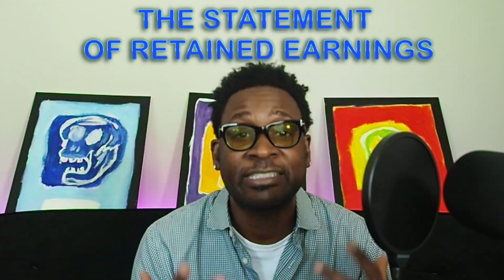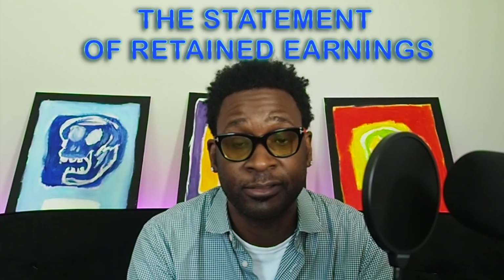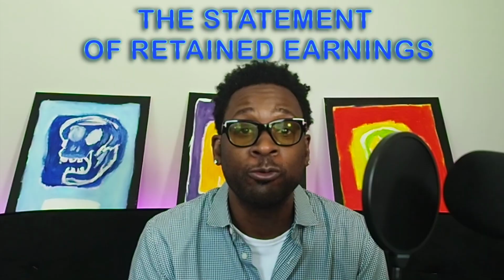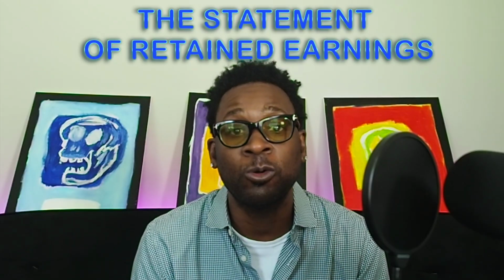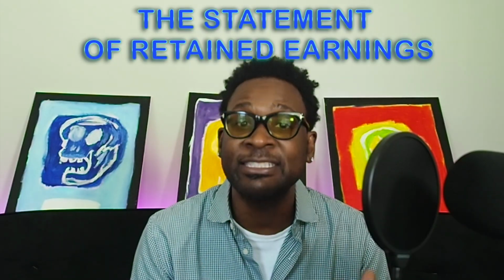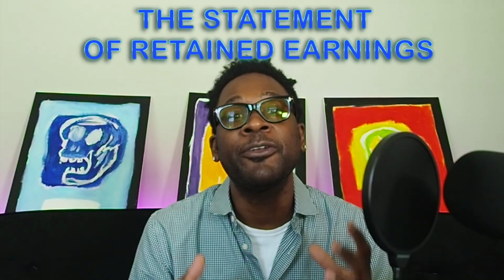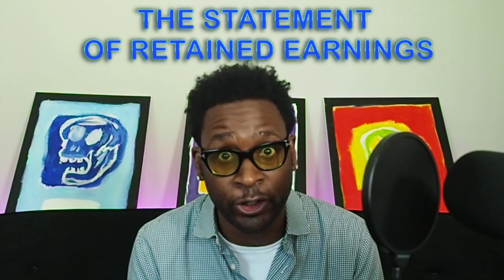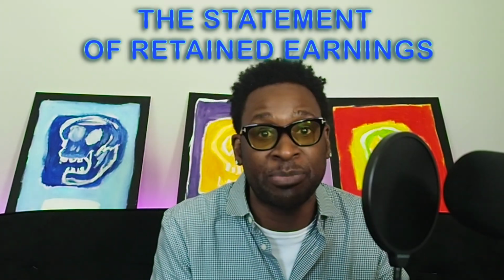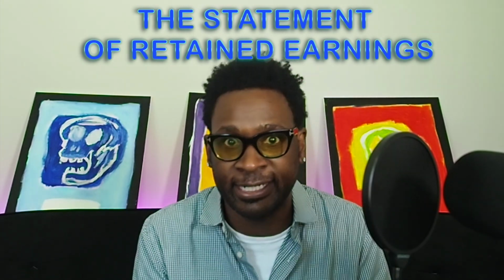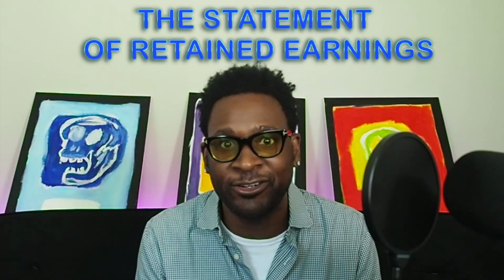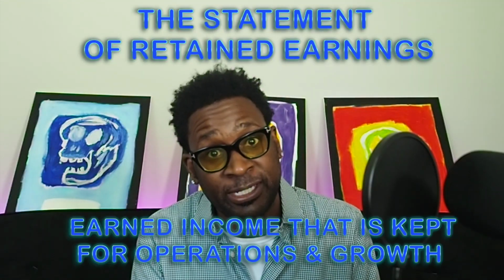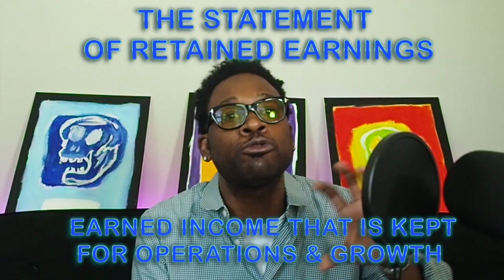Financial statement number 2, the statement of retained earnings. So as we already know, retained earnings is a stockholder's equity account that basically represents the amount of income that the company has previously generated or earned and decided to keep. That's why it's called or classified as retained earnings. Get it? Earnings being income, it's the income that was retained.